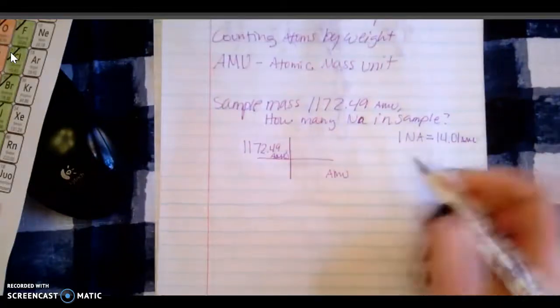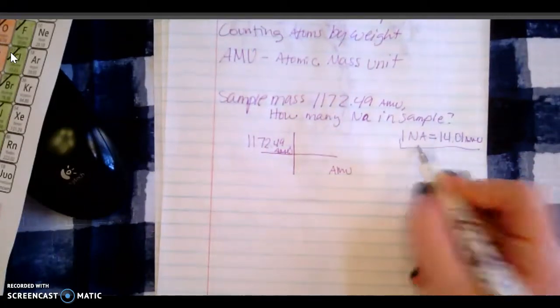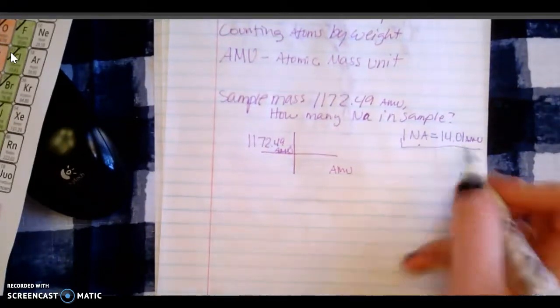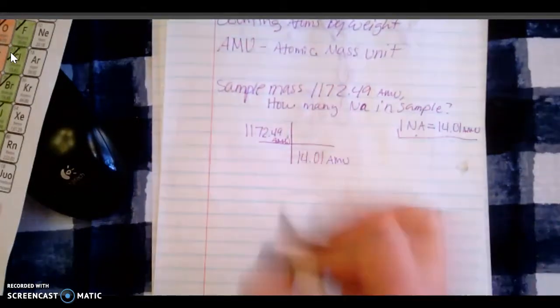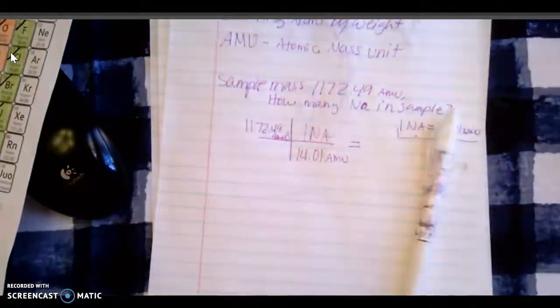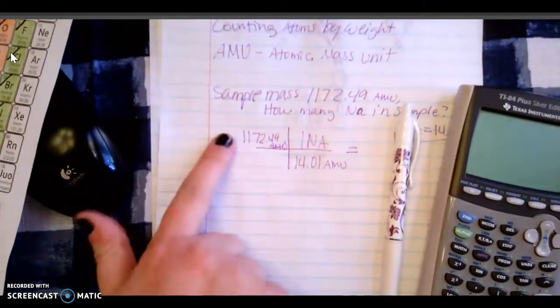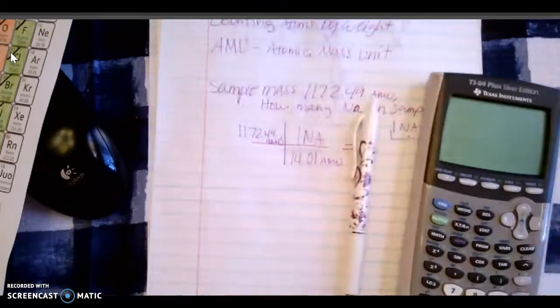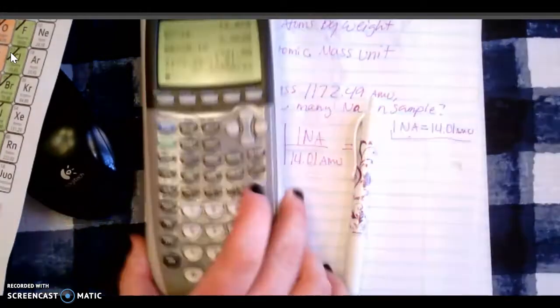My conversion factor says that 1 sodium equals 14.01 AMUs. Since I need AMU down here, I'm going to put my 14.01 down there, and up here is my 1 sodium atom. I'm going to plug that into my calculator. If there's a top and a bottom, you take the top divided by the bottom. So I'm going to enter 1172.49 divided by 14.01, and hit enter. It's going to give me that crazy long number.